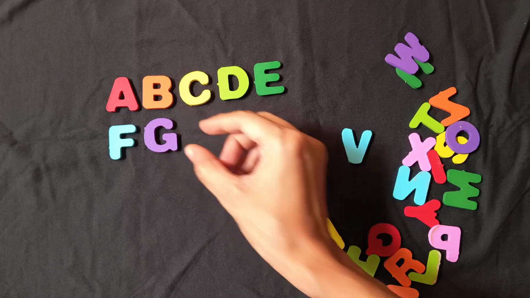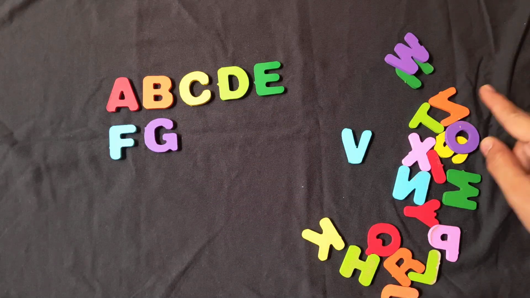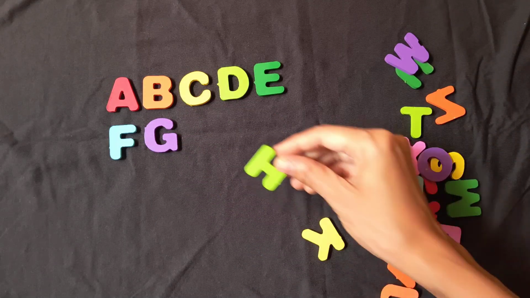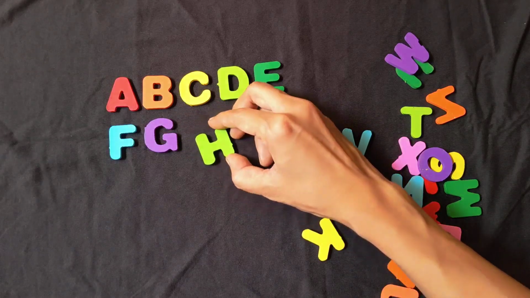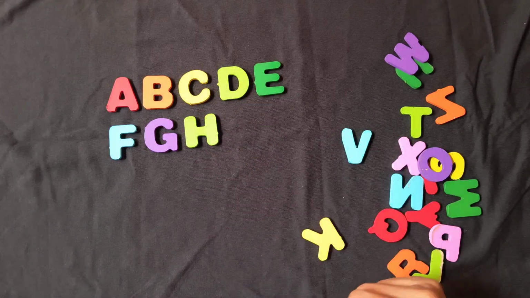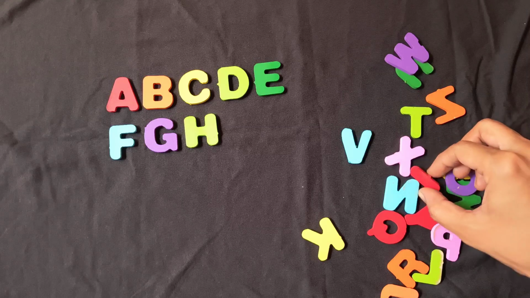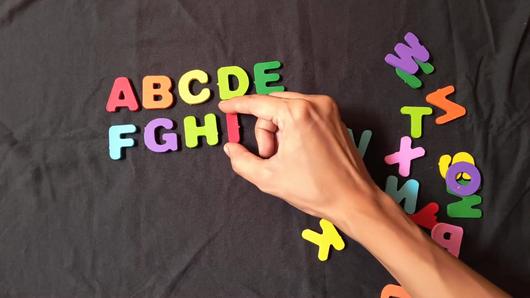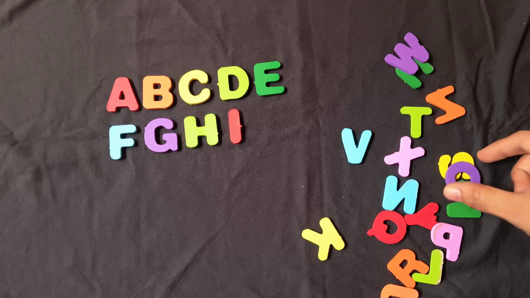G is for goat. H. Where is H? Here. H for horse. I. I for ice cream.